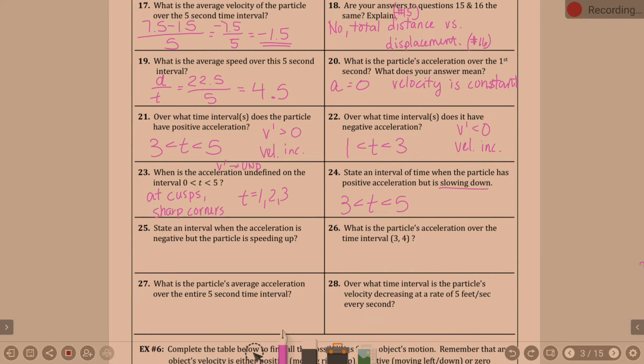Slowing down is when the velocity and acceleration have opposite signs, yes? Now, on 3 to 5, we have negative velocity and positive acceleration.